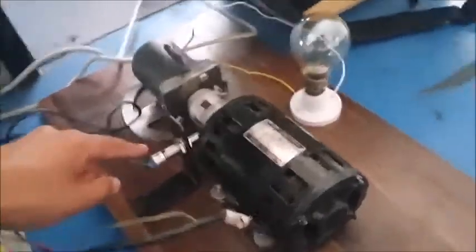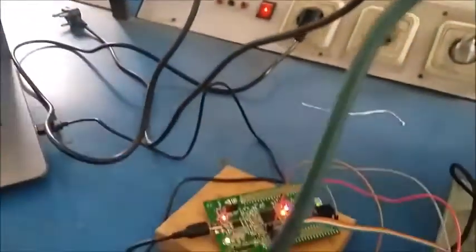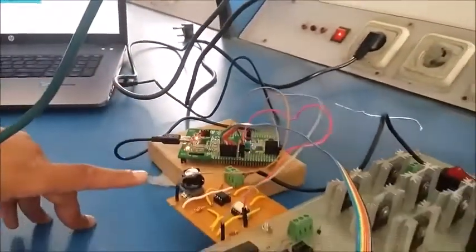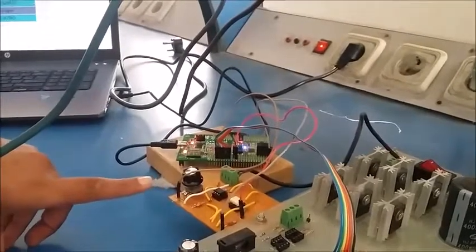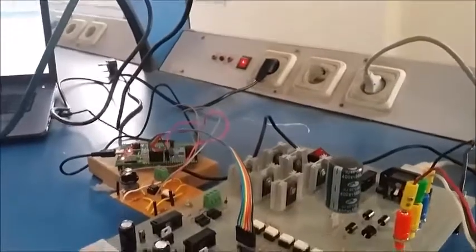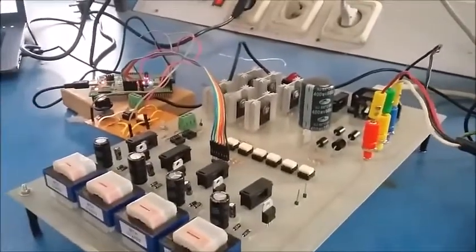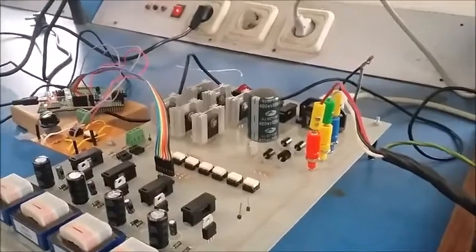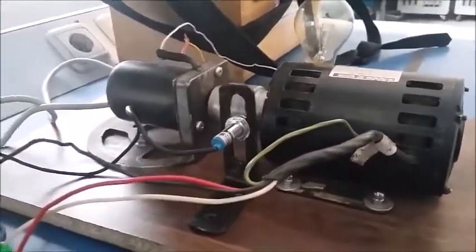So first of all, allow me to introduce our feedback topology. This is the proximity sensor whose output is fed to the microcontroller, and the digital sampling is done to measure the speed, and then it is fed to the space vector modulation algorithm which generates the corresponding PWM signal, which is amplified by our inverter and fed to the induction motor. Let's turn it on now. Here you can see that the induction motor is running at the input speed fed by the microcontroller.